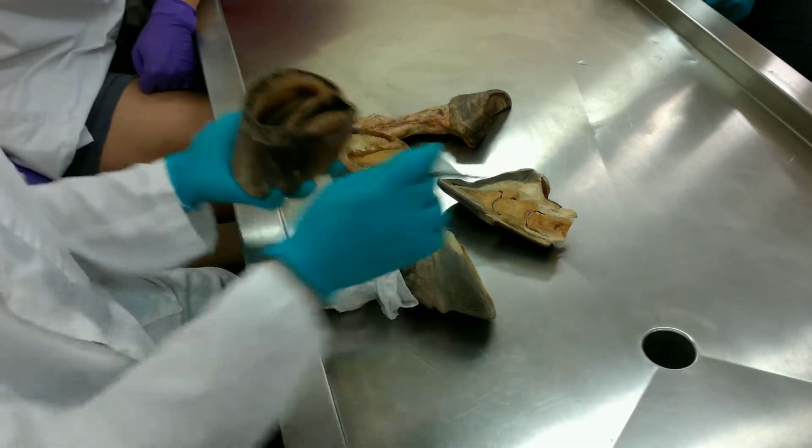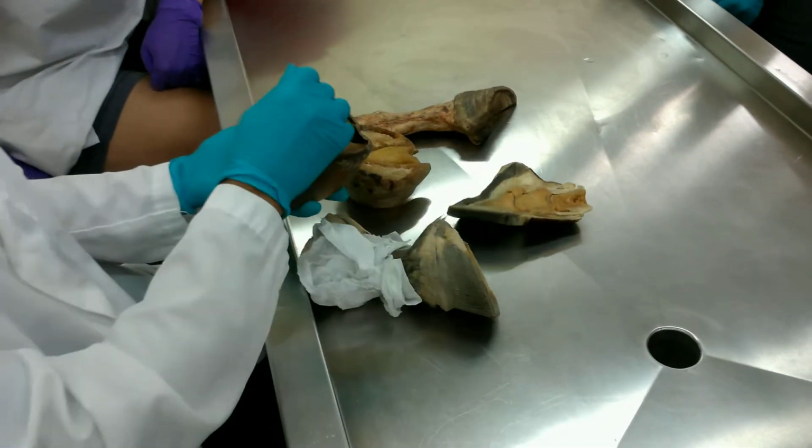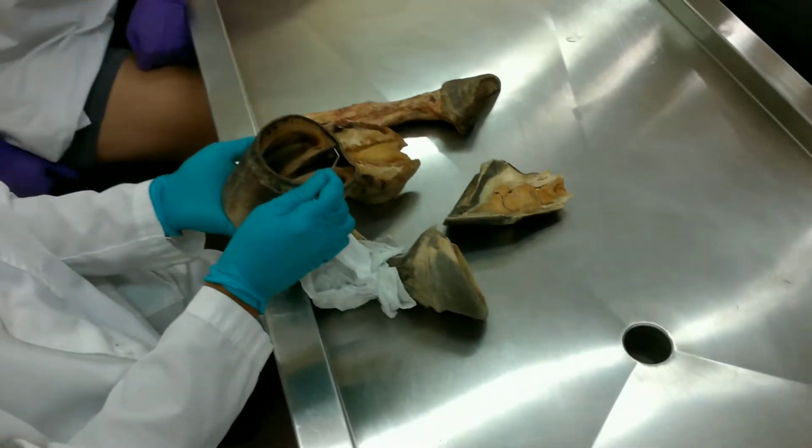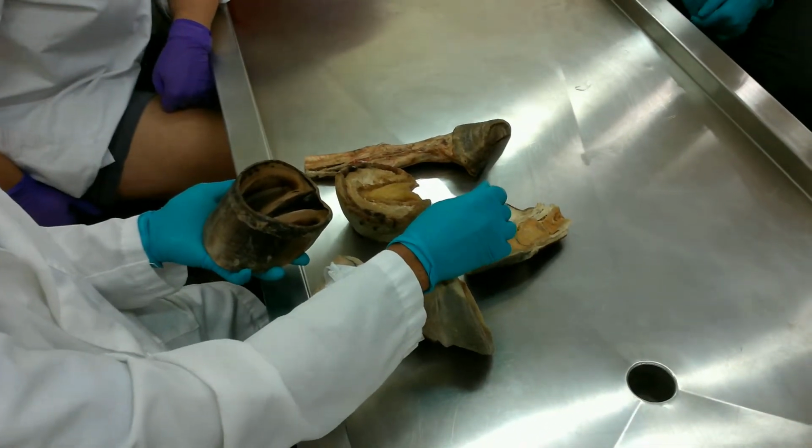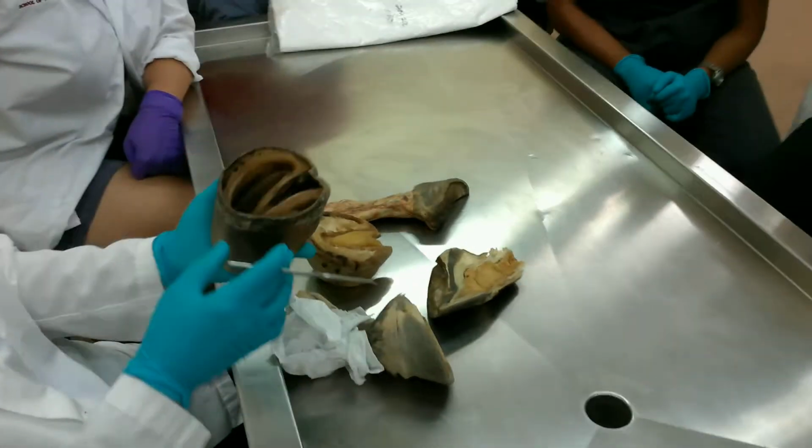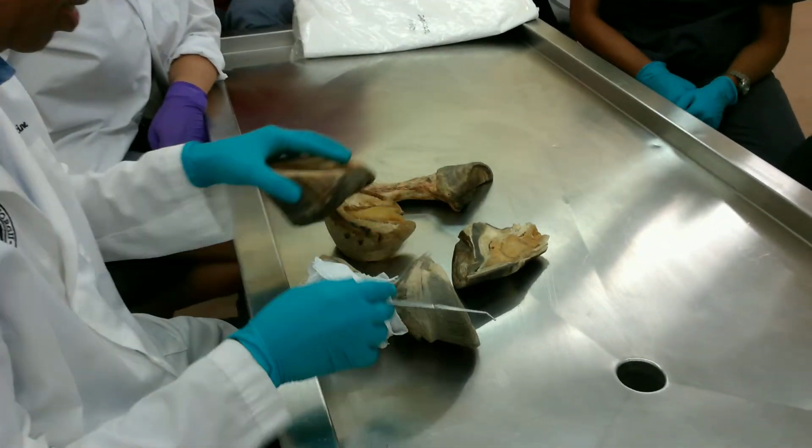And you have the digital cushion, that part there, occupying that area. And the spine of the frog projects into the digital cushion, holding this in place. Okay, I think that's all we need. Okay?